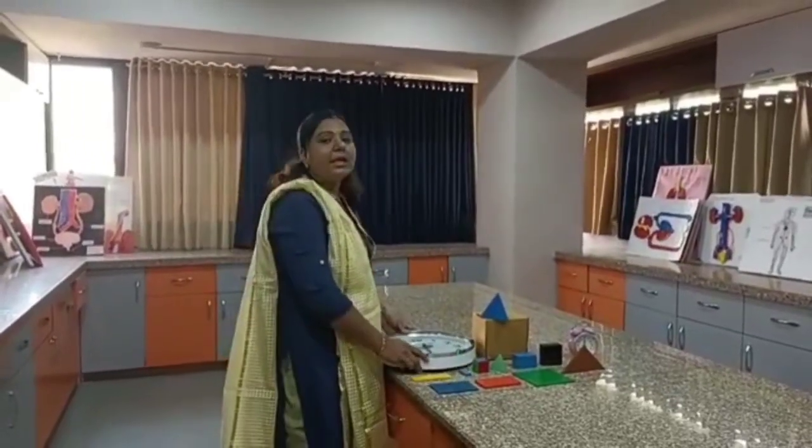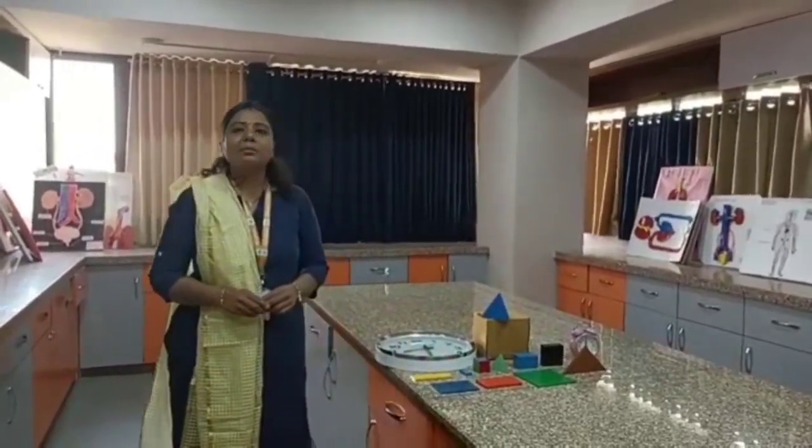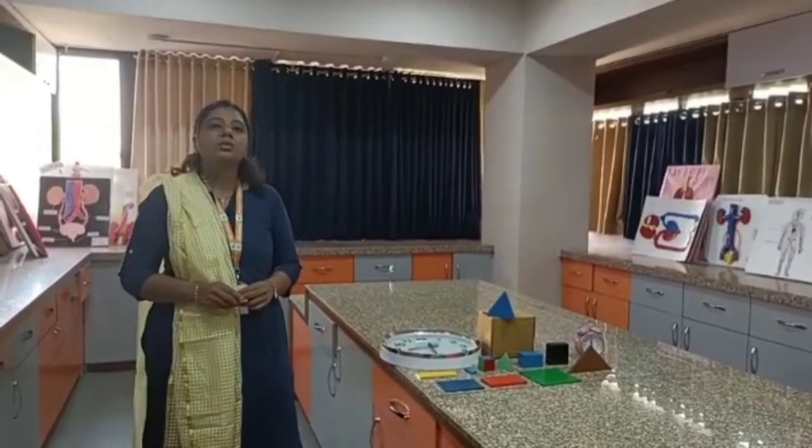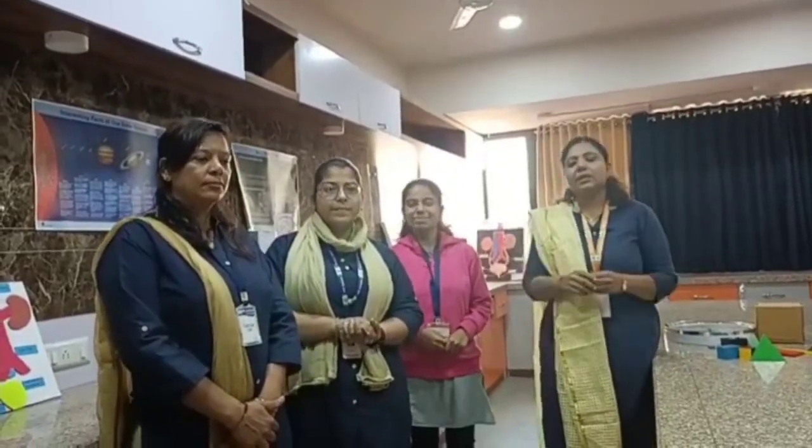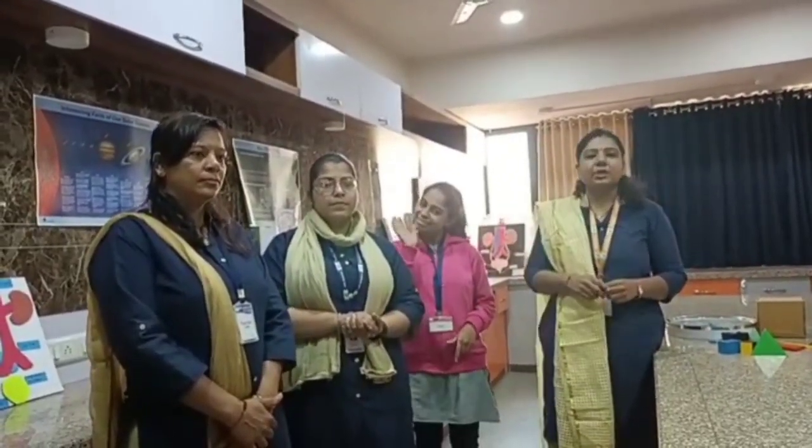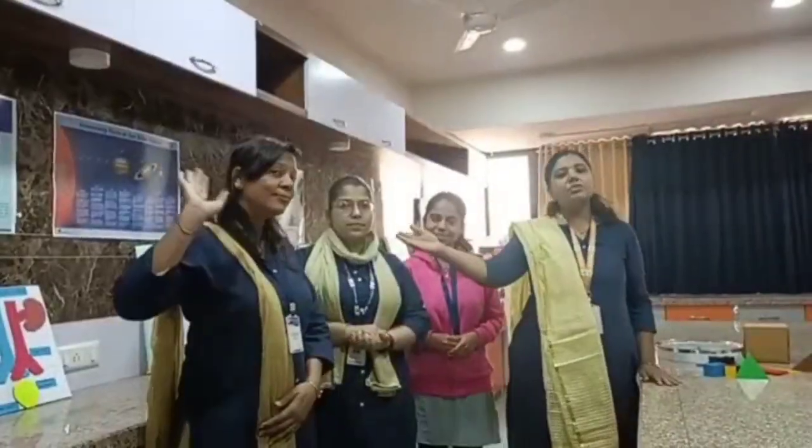So, my colleagues, Neha ma'am, Bhumika ma'am and Khushi ma'am will do this activity. So students, my colleagues will explain this activity to you. Khushi ma'am is going to explain 2D shapes. Bhumika ma'am is going to explain 3D shapes. And Neha ma'am is going to explain the tank activity. So let's do our activity.